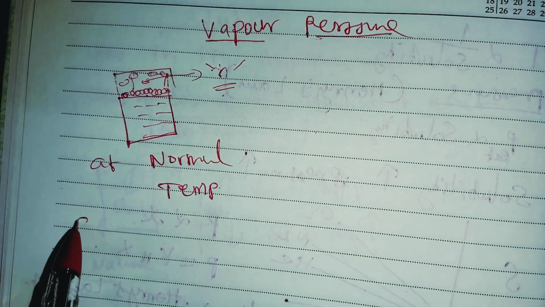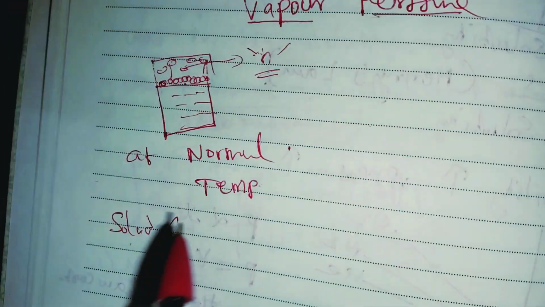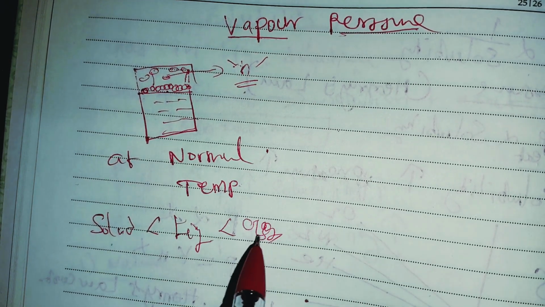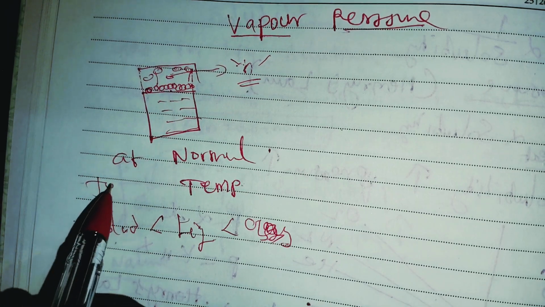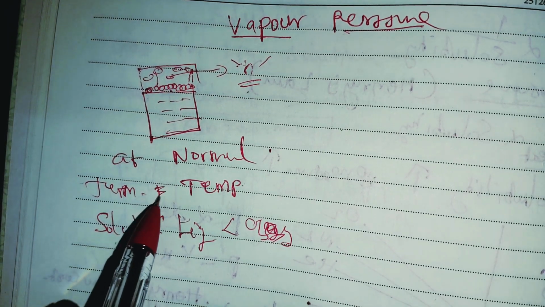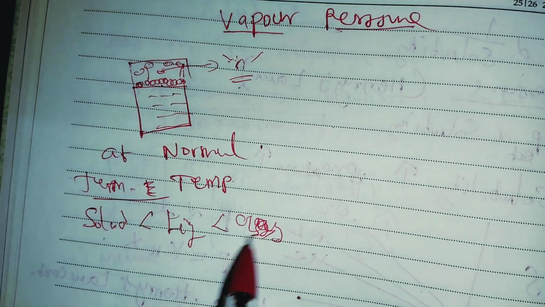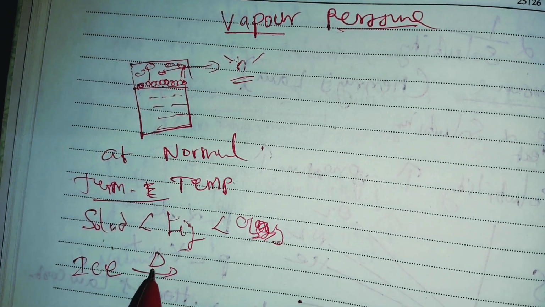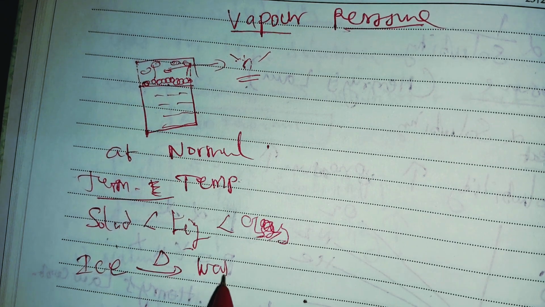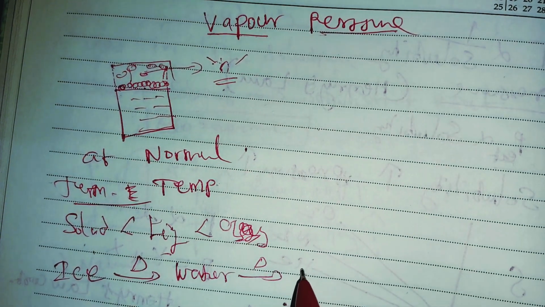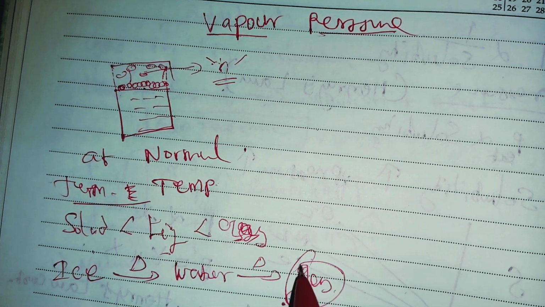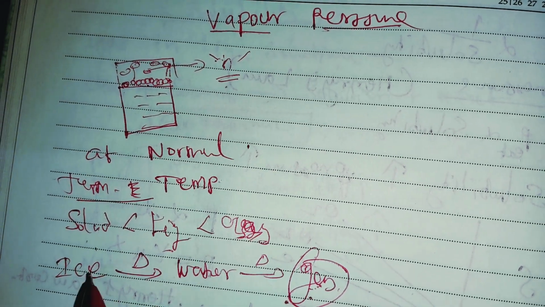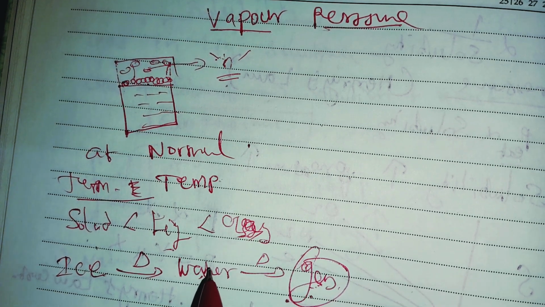In general, a solid has less thermal energy compared to a liquid, and a gas has the highest thermal energy. That is the thermal energy order. For example, if you apply thermal energy to ice, it converts to water, and if we give more thermal energy, it converts to gas. So the gas has more randomness and the highest thermal energy, compared to ice and water. Water also has thermal energy.